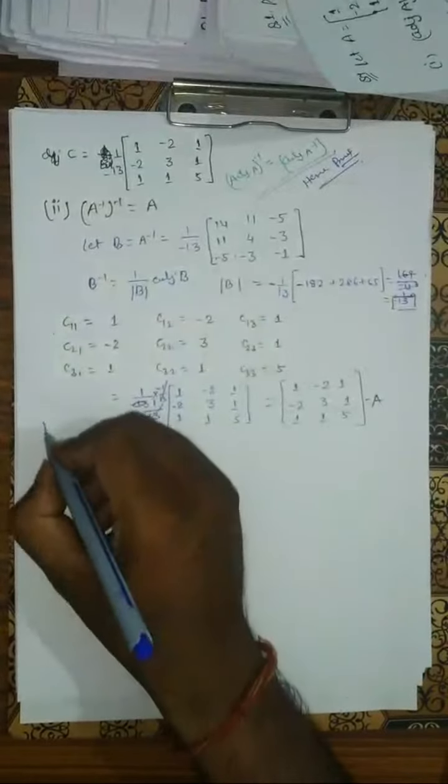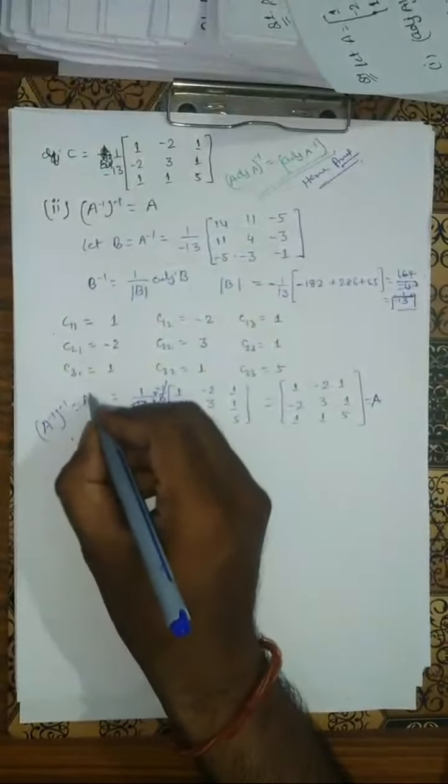So बच्चों A inverse of inverse equal to A, hence proved.